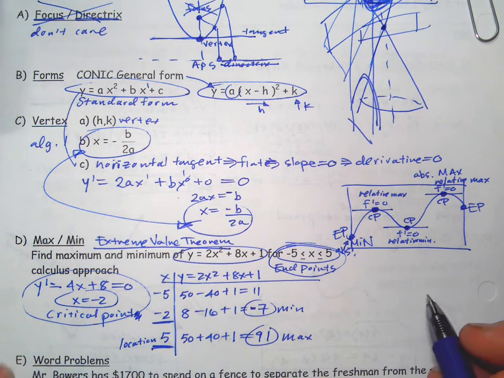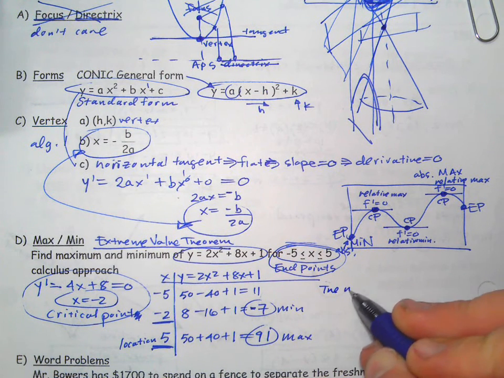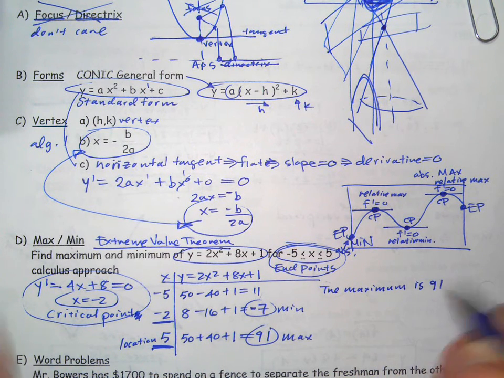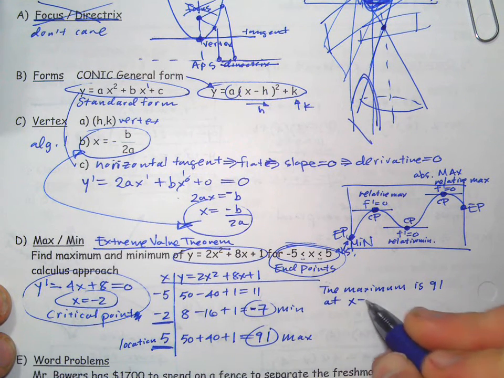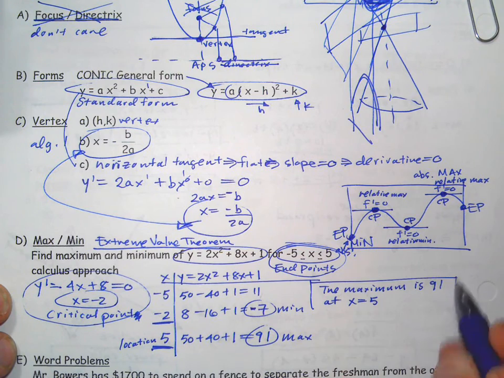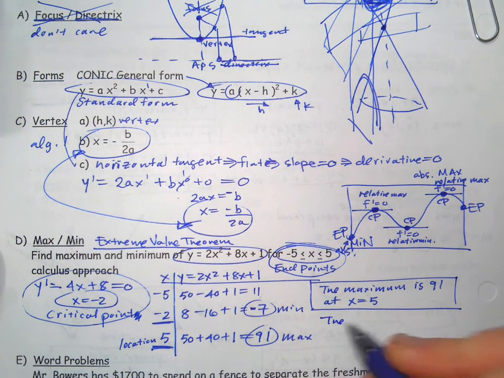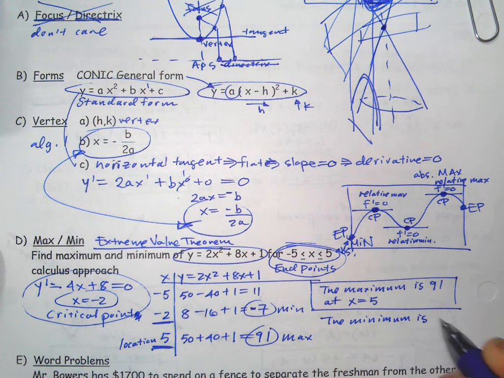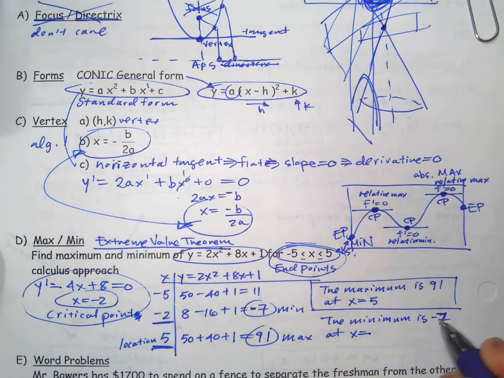Now the way we write these answers is we say the maximum is 91. That is the maximum at x equals 5. So I want what the max is and where it happens. Like this, not as an ordered pair. The minimum is negative 7 at x equals negative 2.